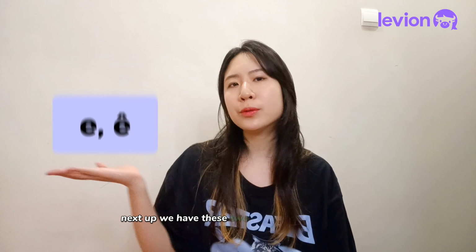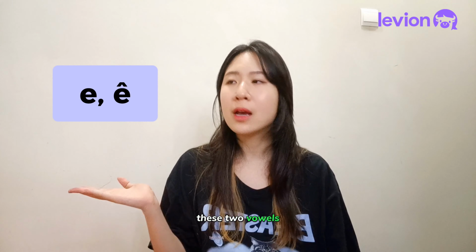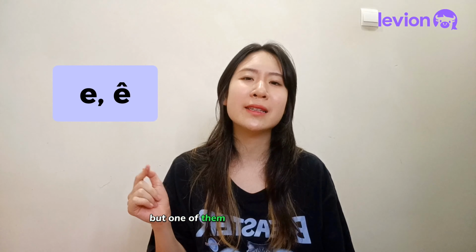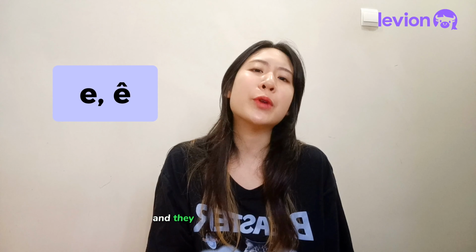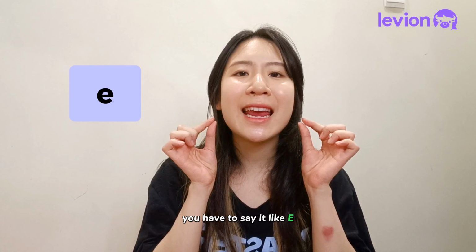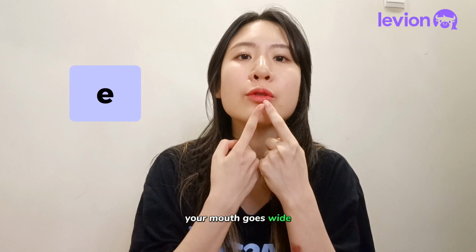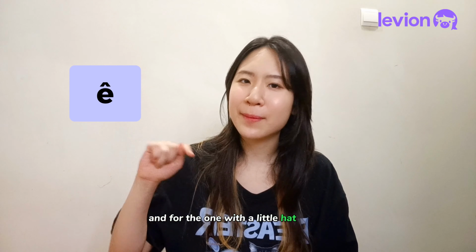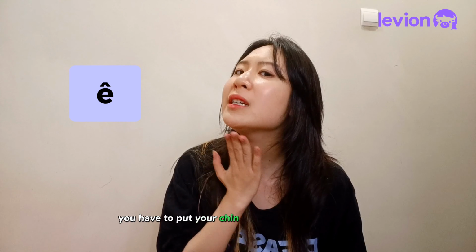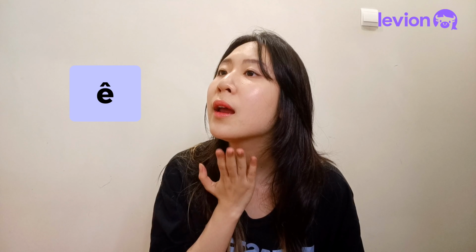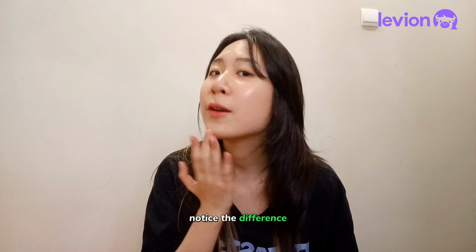Next up, we have these two sounds in Vietnamese, these two vowels. So basically, they're kind of the same. They're just the letter E in English, but one of them has a little hat above, and they are pronounced differently. For the one without the hat, you have to say it like eh. Your mouth goes wide. And for the one with a little hat above, you have to put your chin in front of you a little bit. Notice the difference?